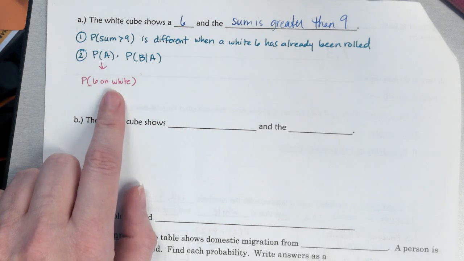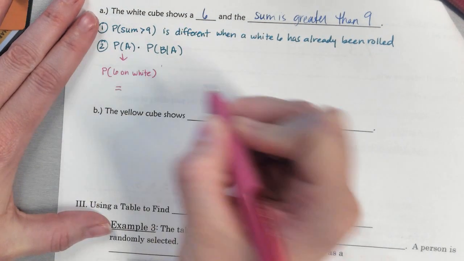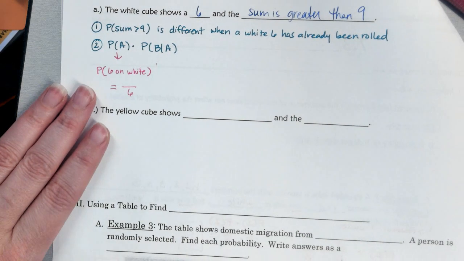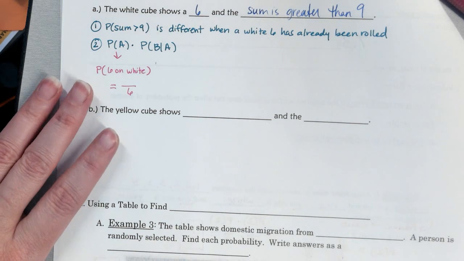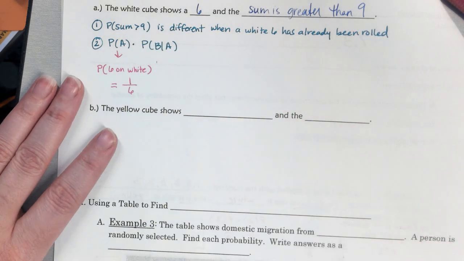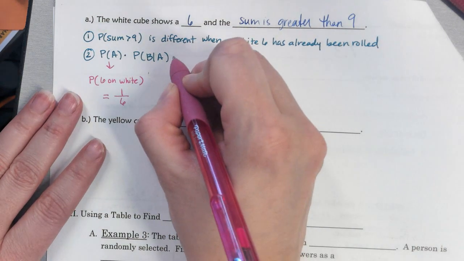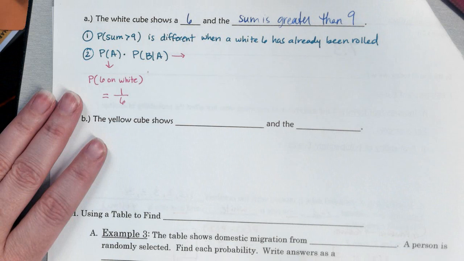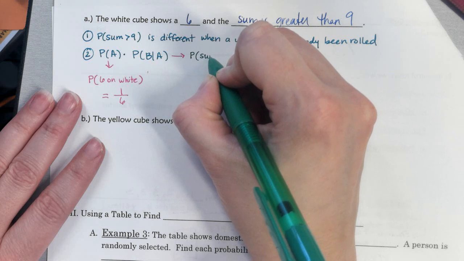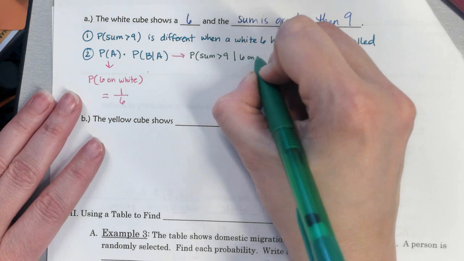So the probability that you do roll a 6 on white is what? It's a number cube, so there are 6 sides, and for this one we're using a standard die. How many sides have the 6 on it? 1. So it'll be 1 out of 6. Now the probability of B, given that A has happened, means the probability that the sum is greater than 9, given that you have the 6 on white already.